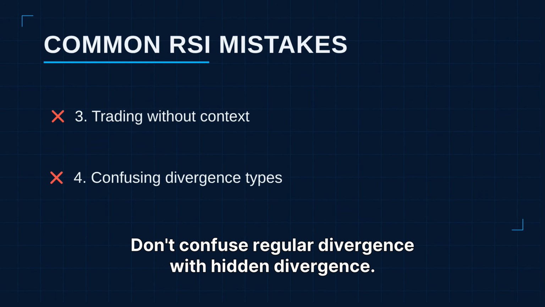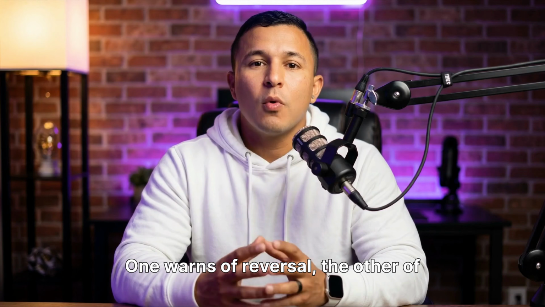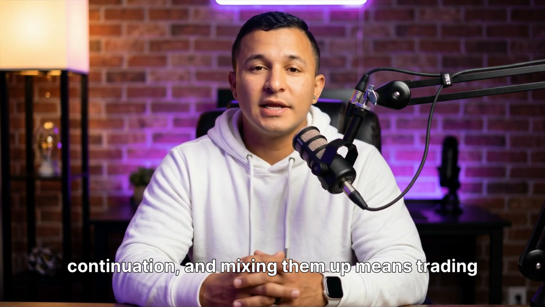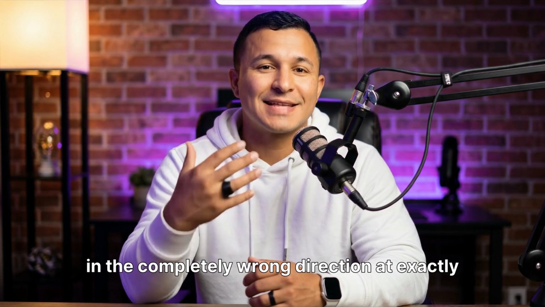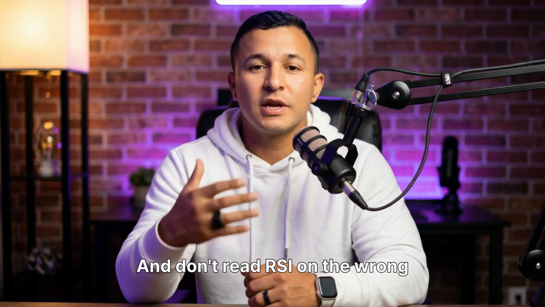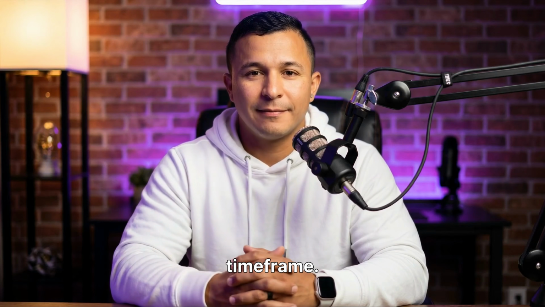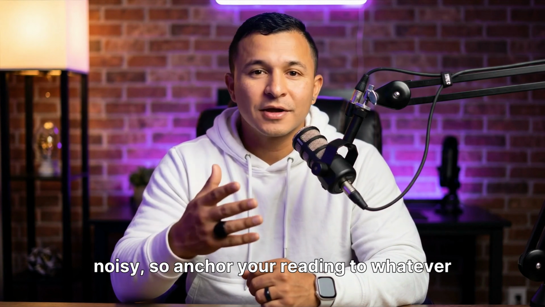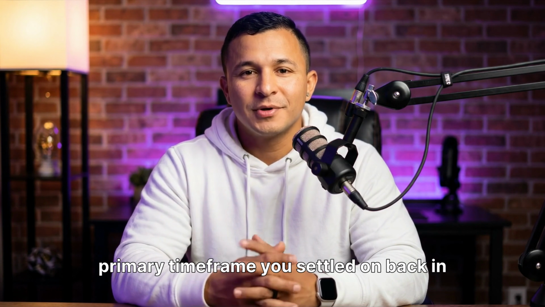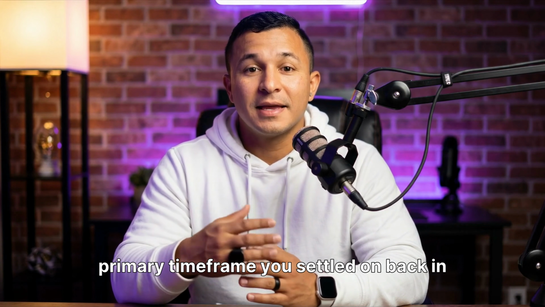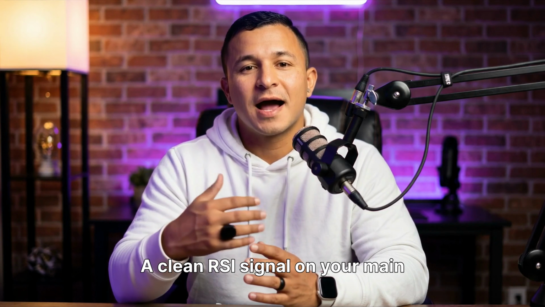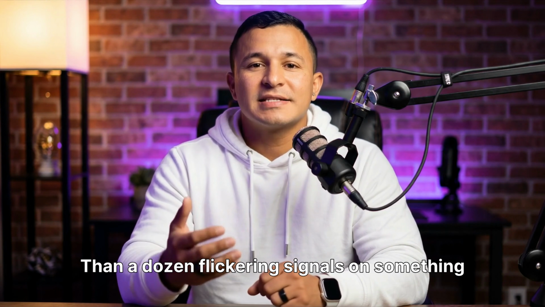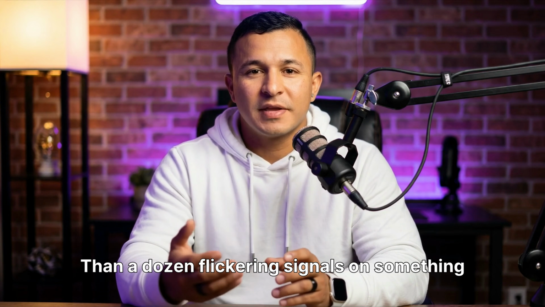Don't confuse regular divergence with hidden divergence. One warns of reversal, the other of continuation, and mixing them up means trading in the completely wrong direction at exactly the wrong time. And don't read RSI on the wrong time frame. RSI on the 1-minute chart is extremely noisy, so anchor your reading to whatever primary time frame you settled on back in day 4. A clean RSI signal on your main time frame is worth far more than a dozen flickering signals on something faster.